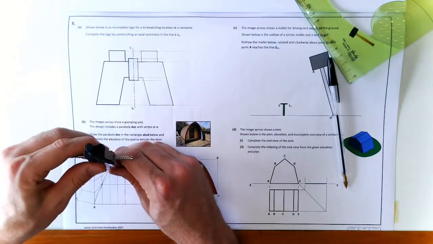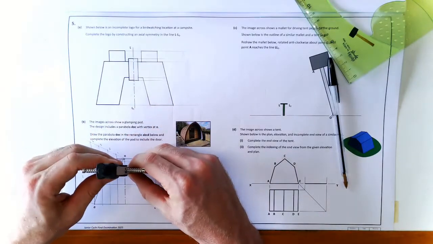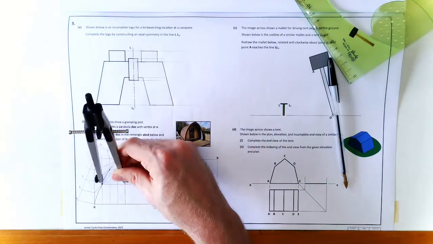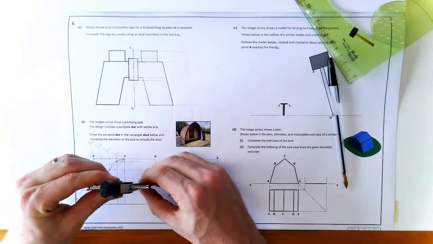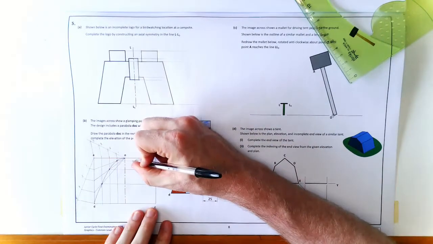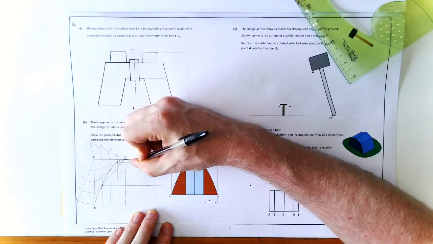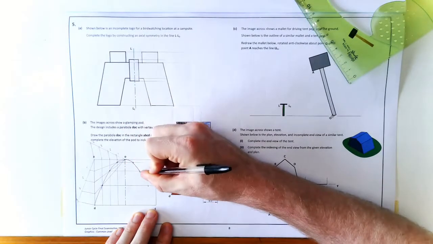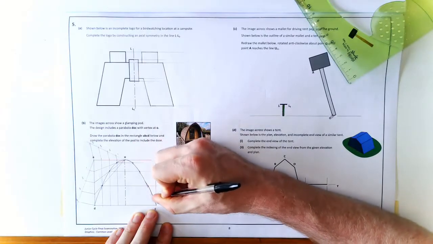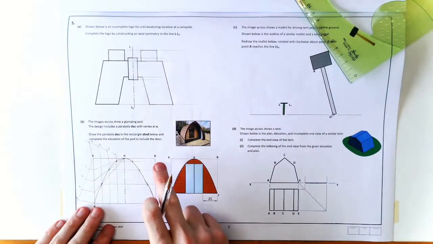Next point down, that distance mirrored across to the opposite side. Next point down, increase the distance there, that distance mirrored across to the opposite side. Okay, so I've got 3 more points, 1, 2, 3, and my freehand curve like so. Alright, so there's my parabola drawn.